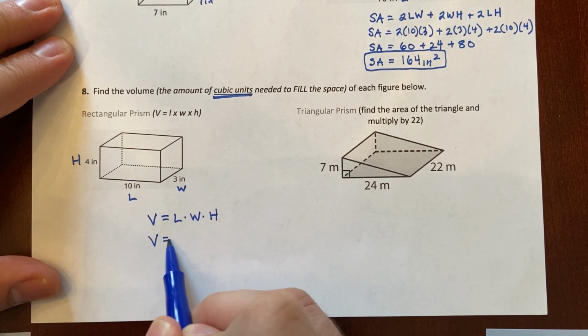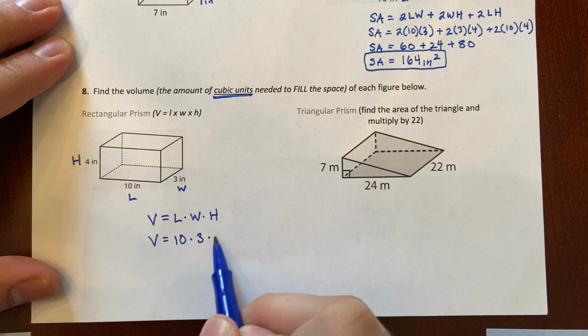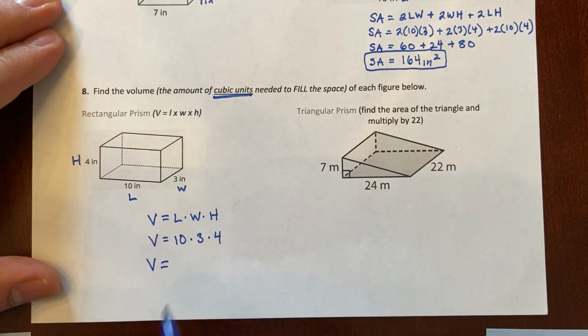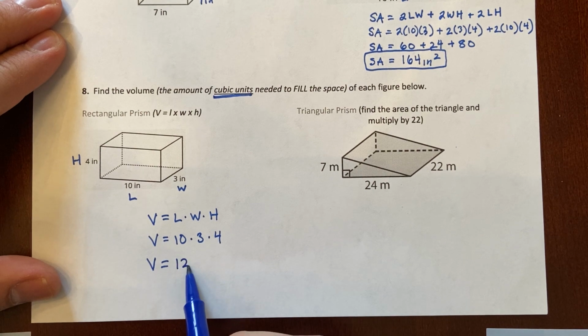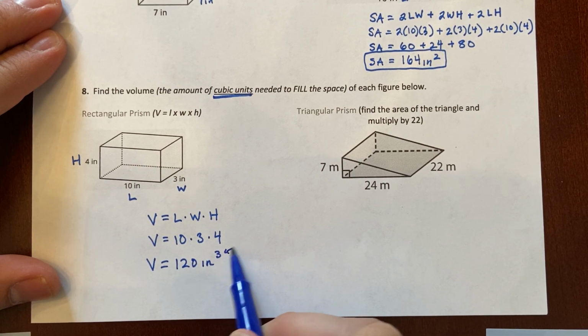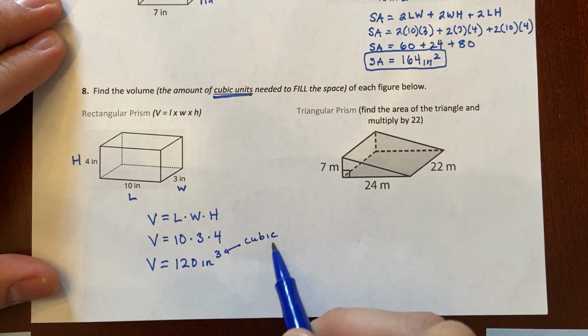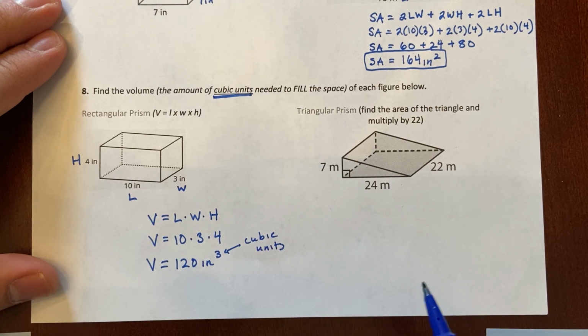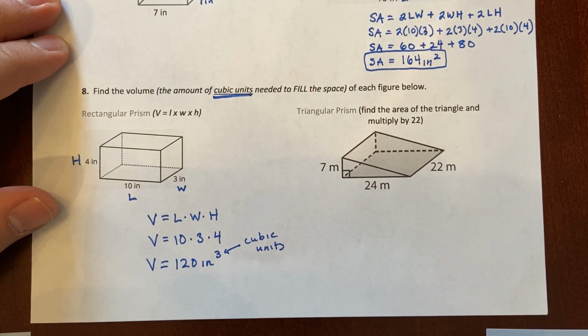So a length of 10, a width of 3, and a height of 4. We're just multiplying here. 10 times 3 times 4, which would give us 120. But again, notice now my unit is cubic. How many cubes fit inside that shape? Whereas in surface area, it's how many squares cover the shape.